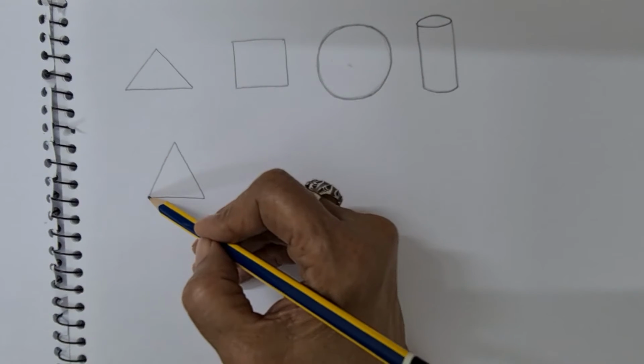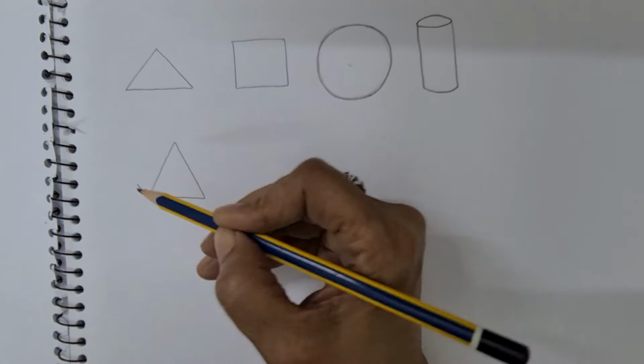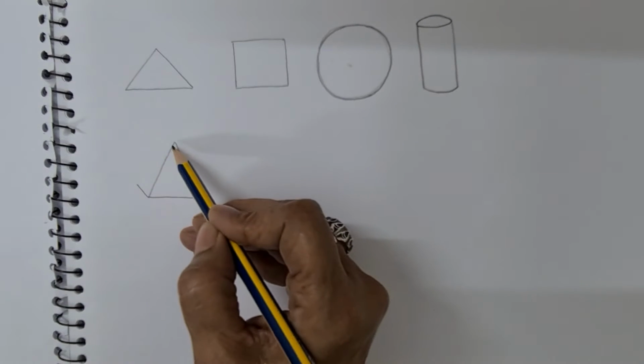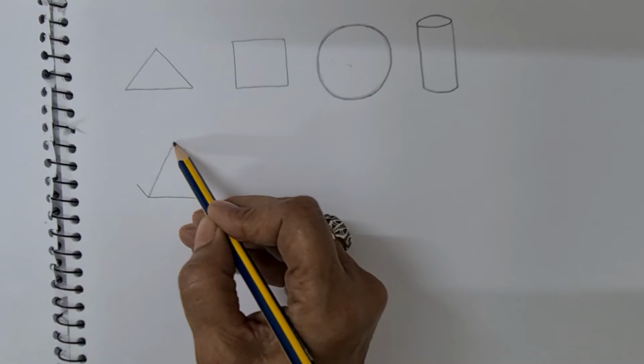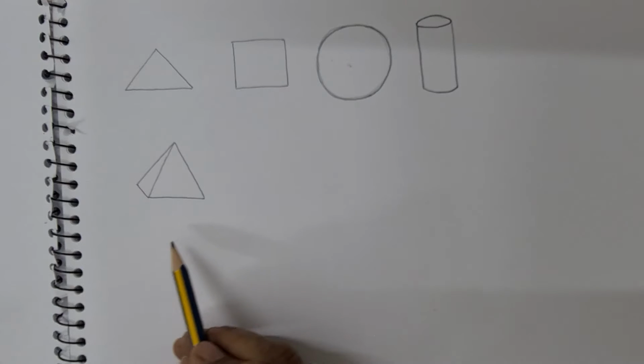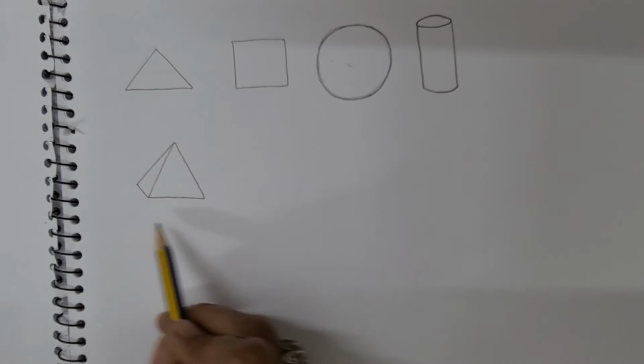Then I put a small diagonal line upward and join together at the top, and that is called a pyramid.